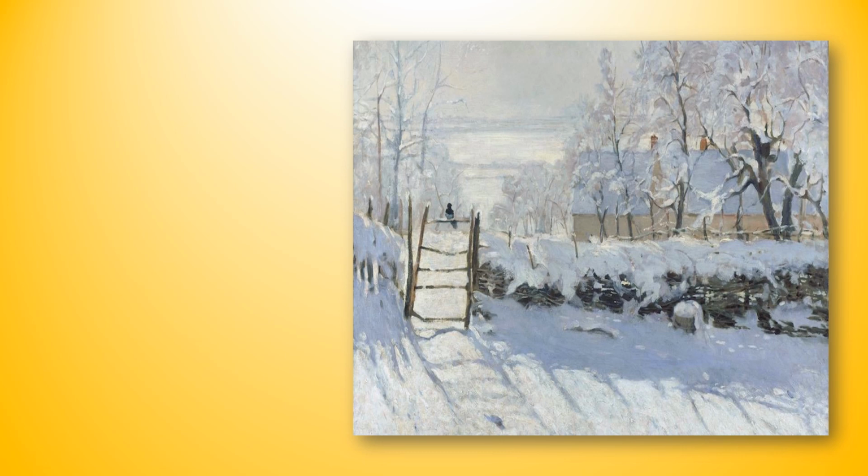Okay, fall is finished and now there are no leaves on the trees. The weather is very cold and dry. There is a lot of snow. Can you see it? All that white snow. It's very, very cold. What season is this? Yeah, that's right. It's winter.